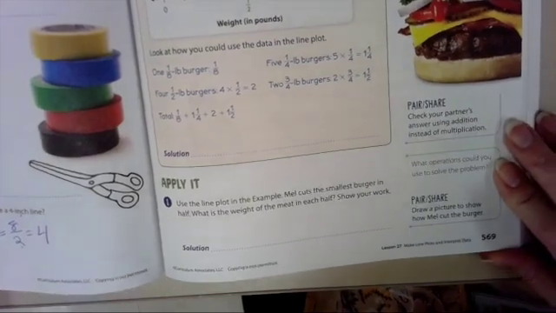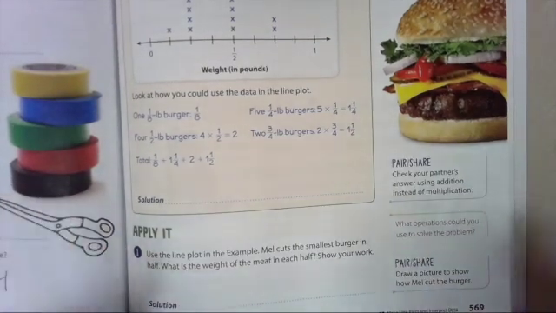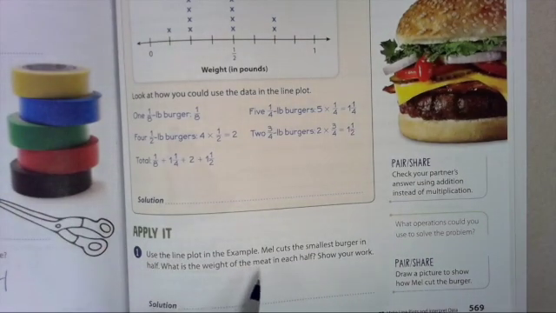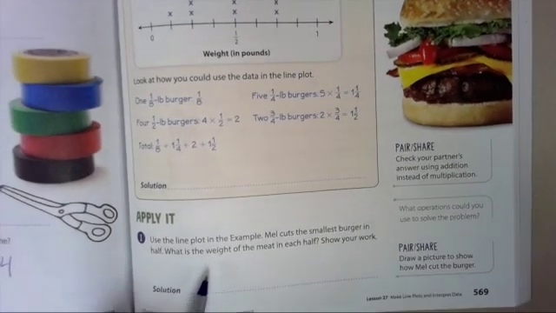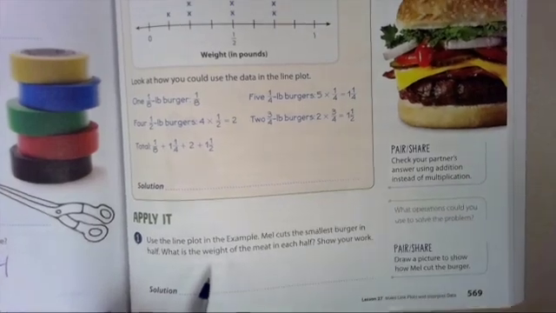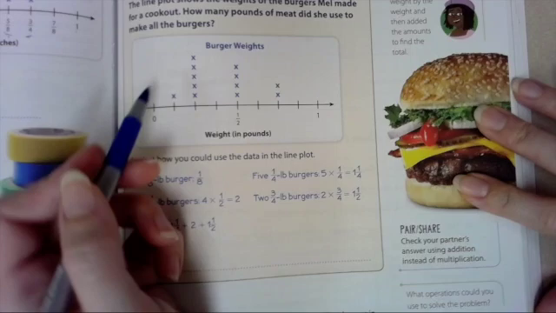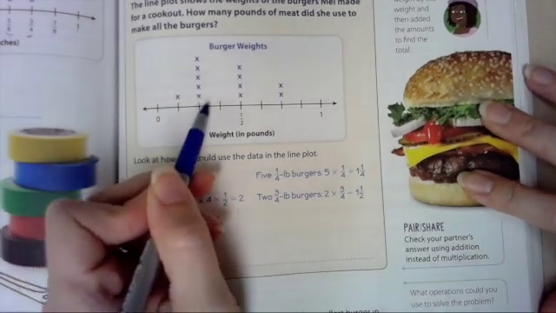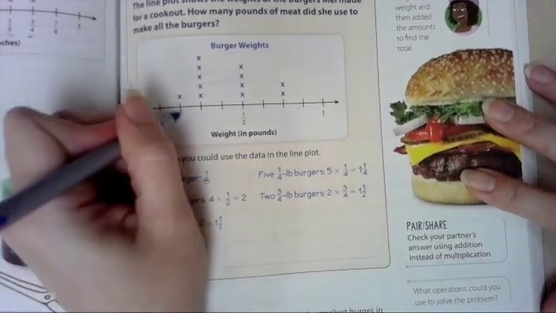Number 1 on the next page, we have a new line plot with burger weights. Use the line plot in the example. Mel cuts the smallest burger in half. What is the weight of the meat in each half? Show your work. So first, we need to figure out what the smallest burger is. So we got to figure out what they're counting by. 1, 2, 3, 4, 5, 6, 7, 8. Counting by eighths, so this is 1/8.